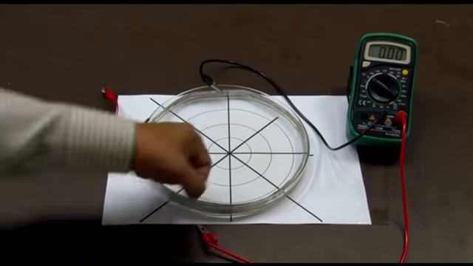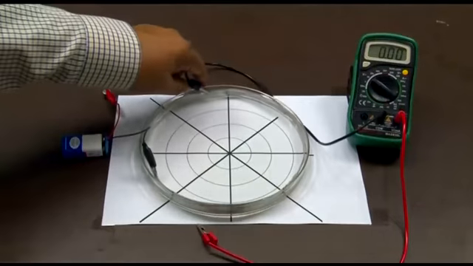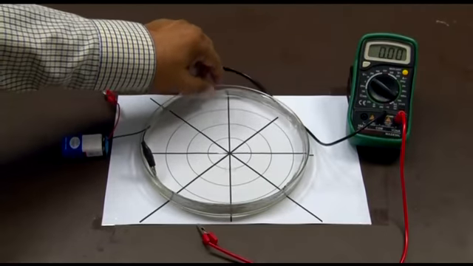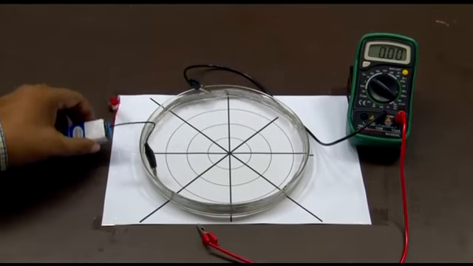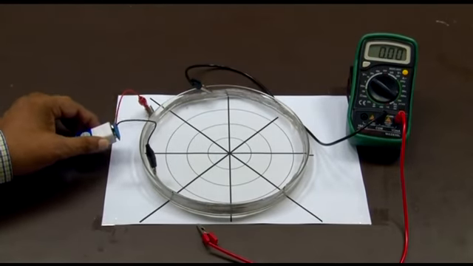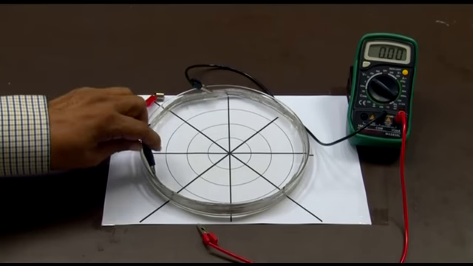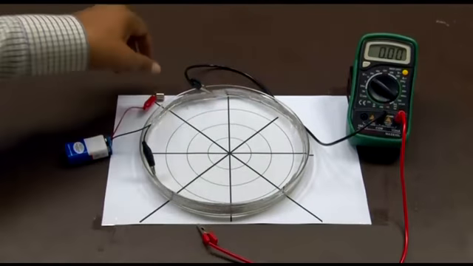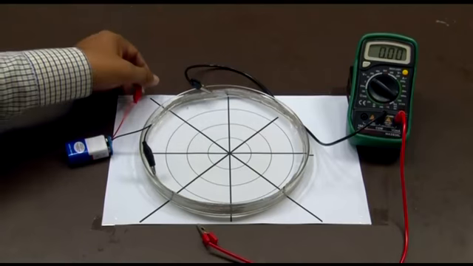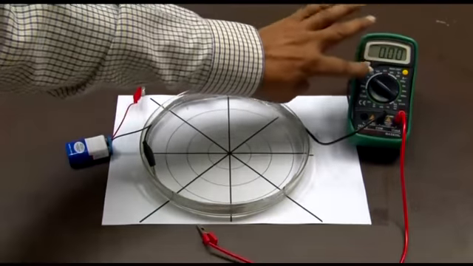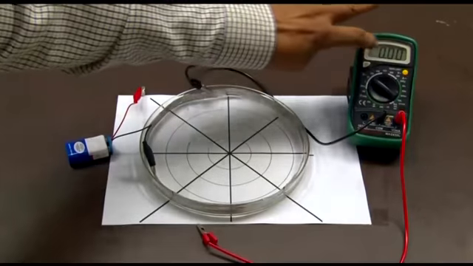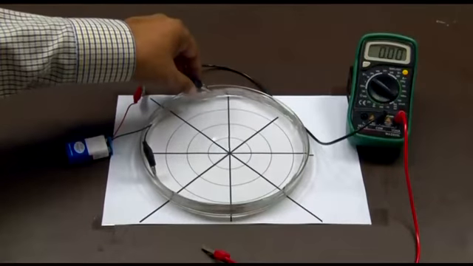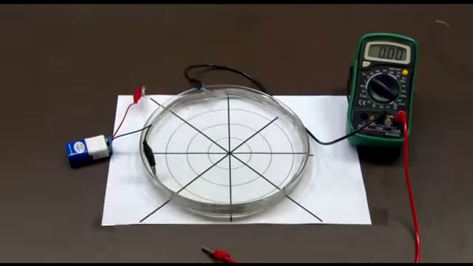Now you can see this glass vessel in which we have put an aluminum ring. This is an aluminum ring at the inner periphery, and we have this 9 volt cell, and one end is connected to this aluminum ring here, and the other end is still free. This is a multimeter and it is set to measure voltages, potential differences. There are 2 ends, one end is again fixed at that aluminum ring.